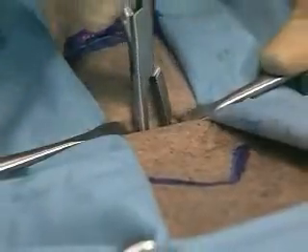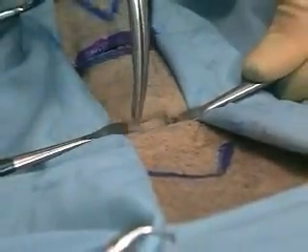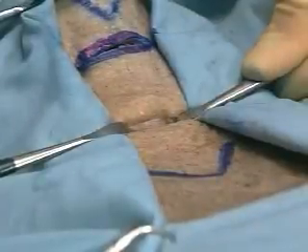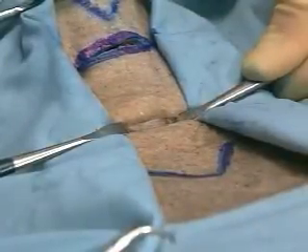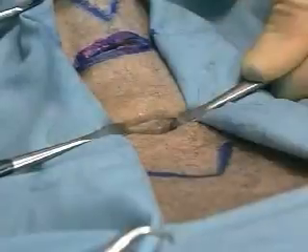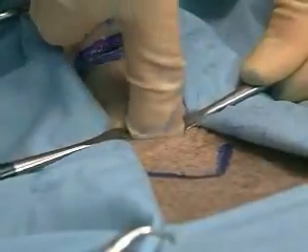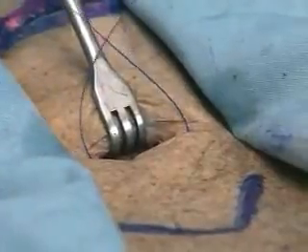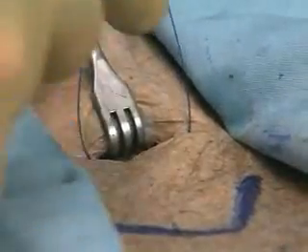The thyroid isthmus sometimes needs to be retracted inferiorly or divided. The trachea is identified and separated from the surrounding tissues, so the 2nd to 4th tracheal rings are identified. 2 stay sutures are then placed in the trachea at the approximate level of the 2nd or 3rd tracheal ring.